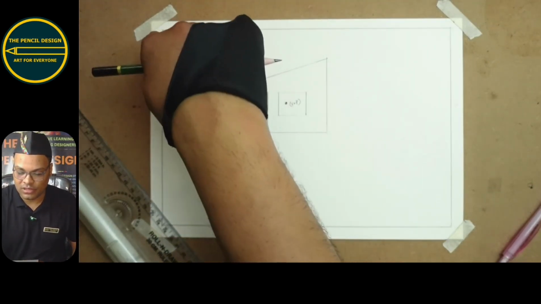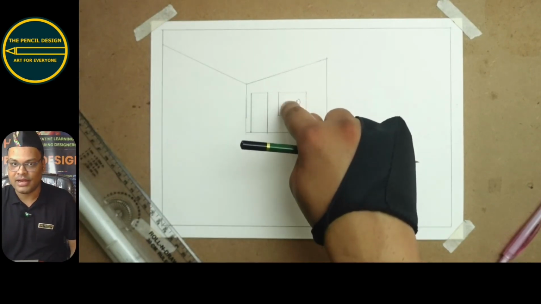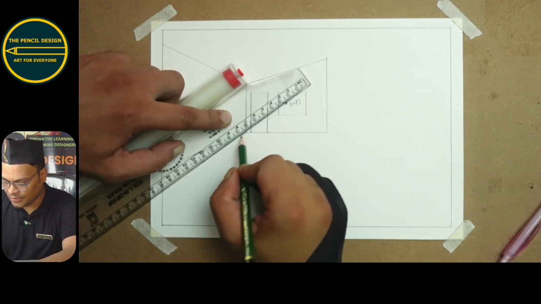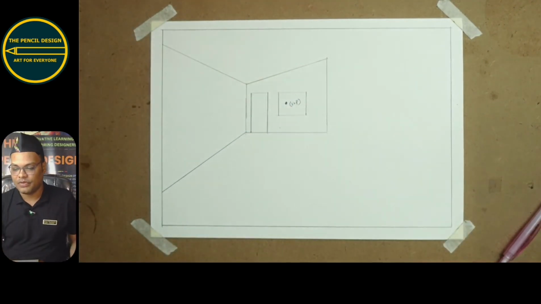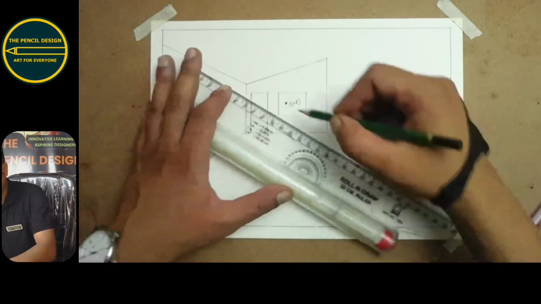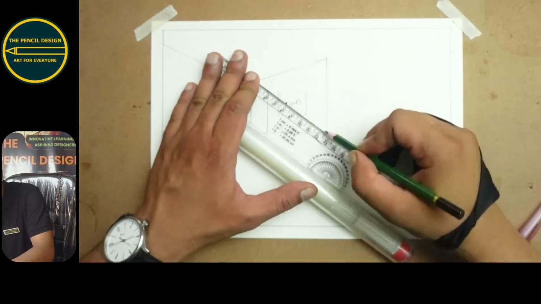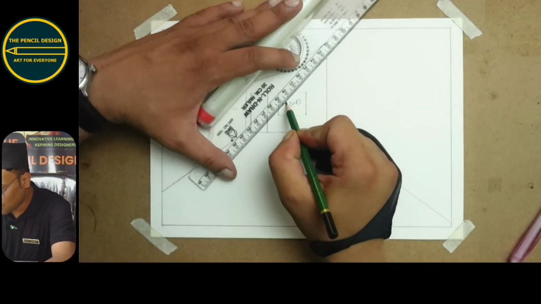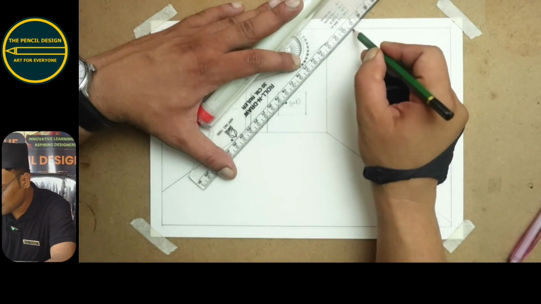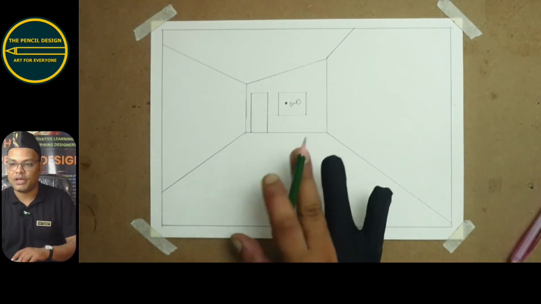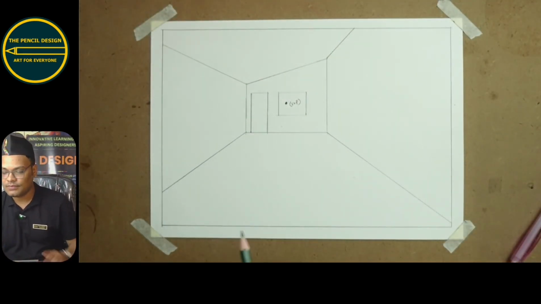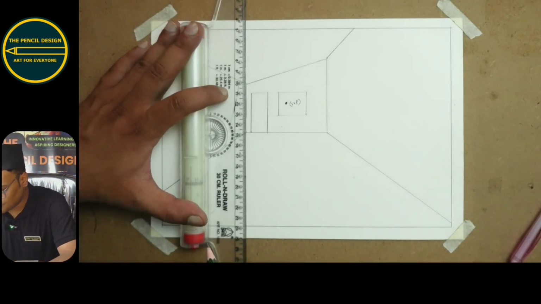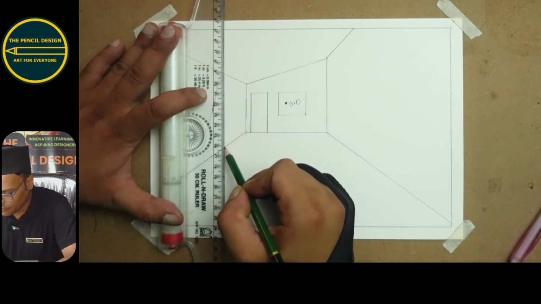You will just make sure the direction of this line is towards the vanishing point, right? Now I'll use the same vanishing point and from this corner will make one line like this. And do the same thing on the right hand side. So this is the space we have. Clear?